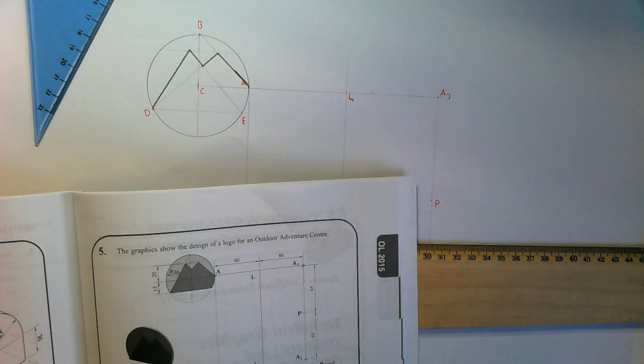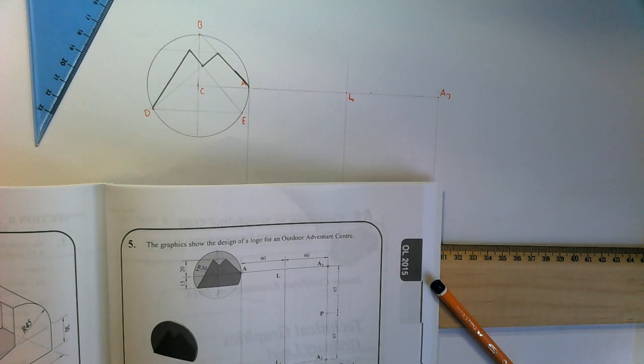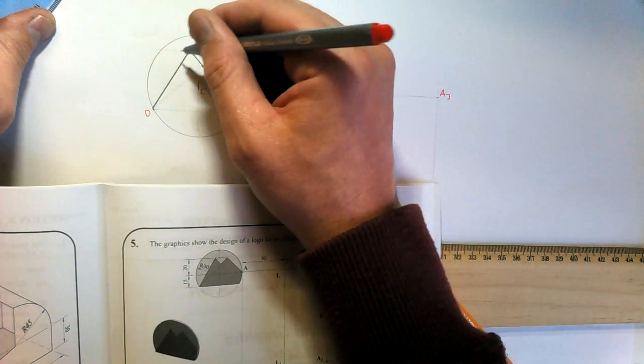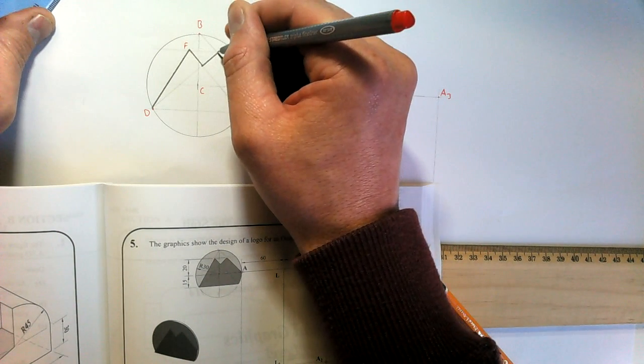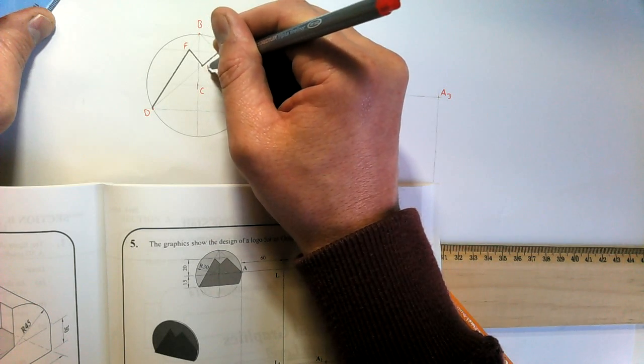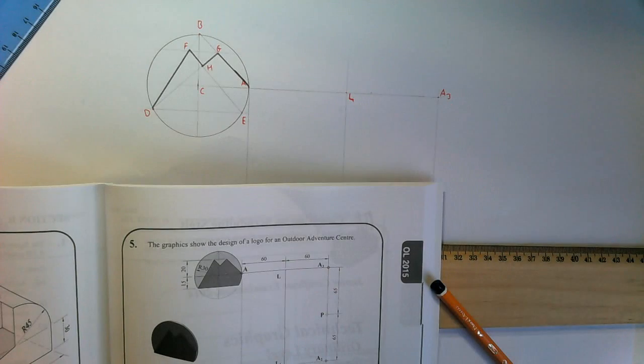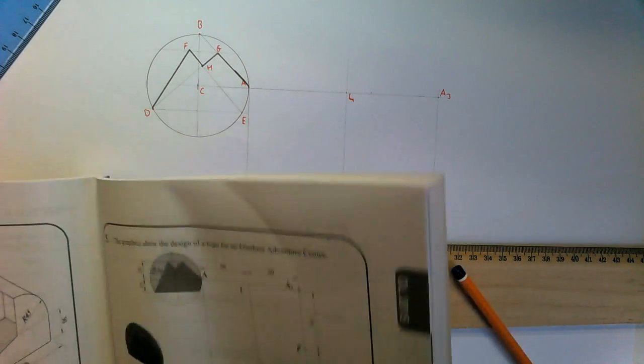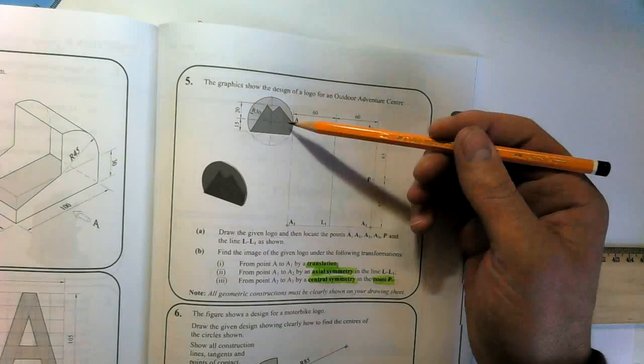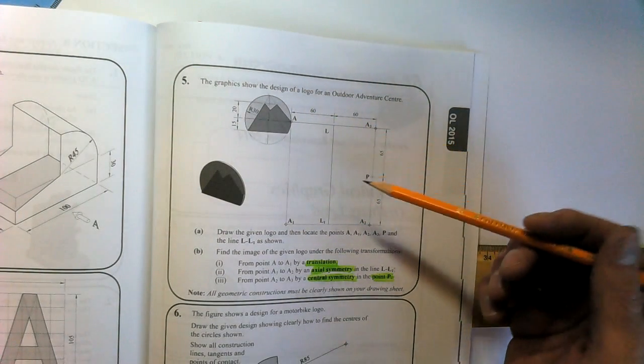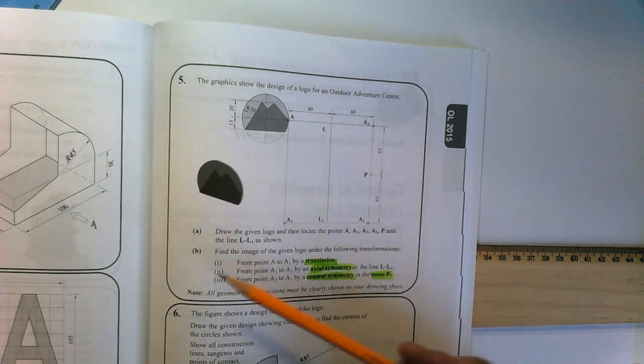That is our logo. I'll label these: E, I give that F, I give that G, and this one H. Now we have our logo and our points A, A1, A2, A3. That is all of part A done.